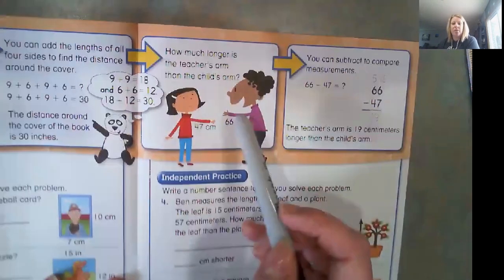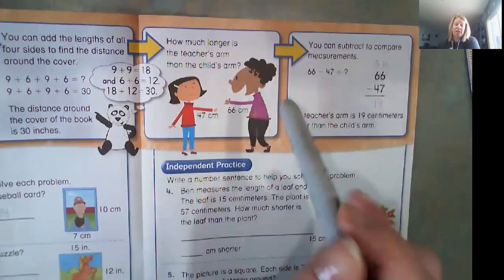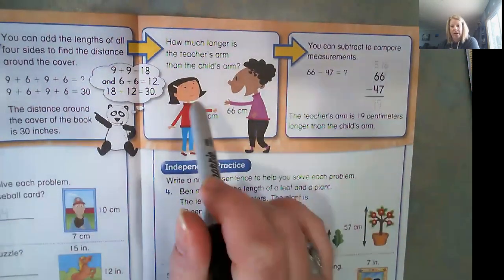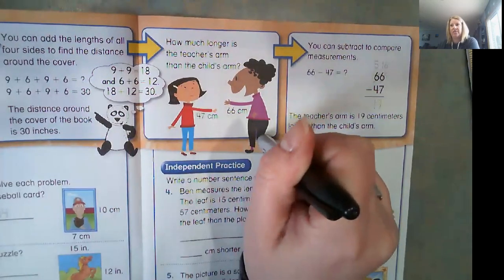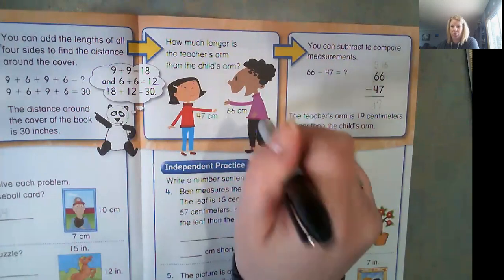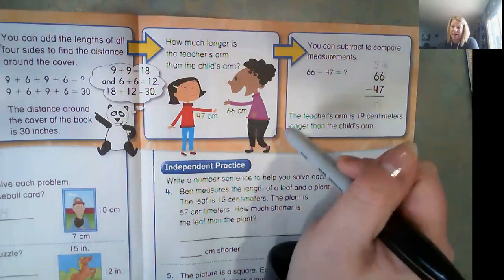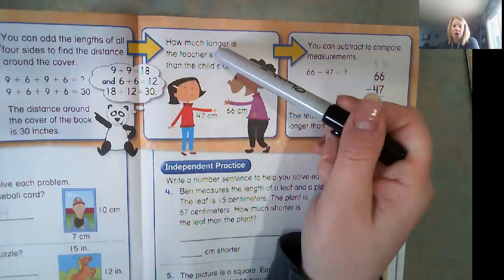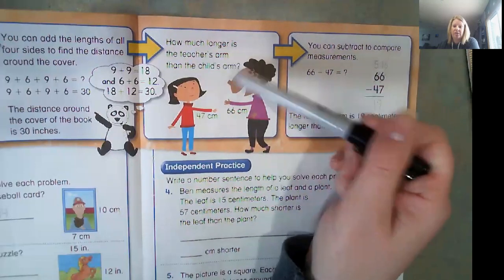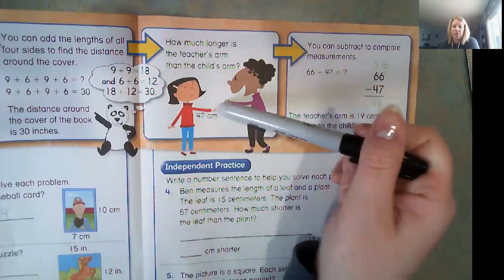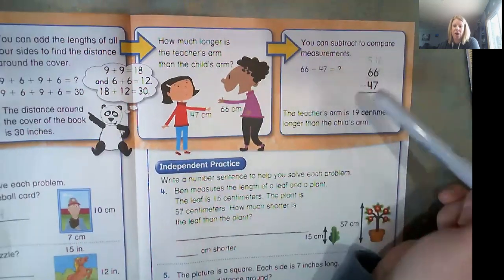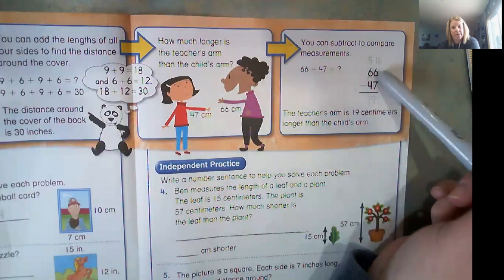And then look at, here would be a subtraction problem. Today, if we're finding distance around, you're adding. But if you're comparing to see if something's longer or shorter or taller or whatever, you're going to subtract. So how much longer is the teacher's arm than the child's arm? The teacher's arm is 66 centimeters, and the child's arm is 47 centimeters, so they subtract it. And always put the bigger number on top, right?